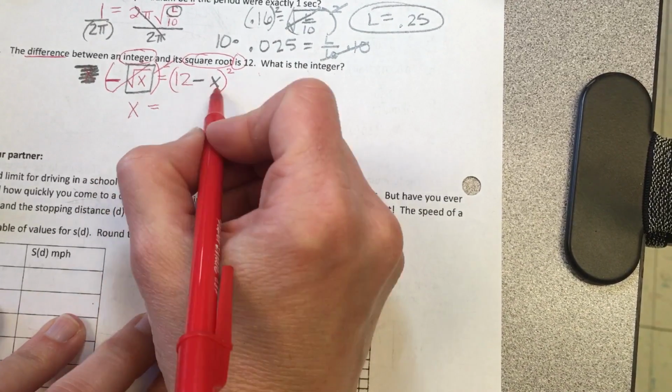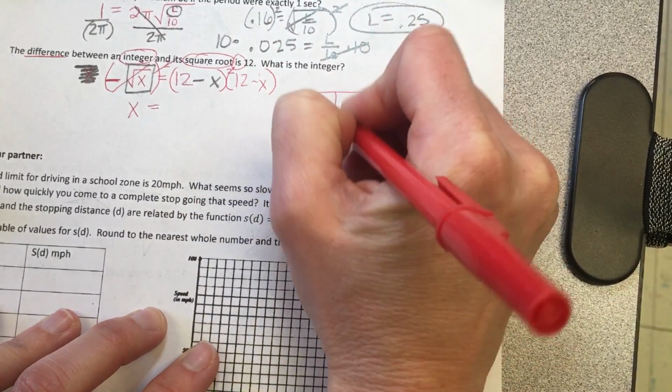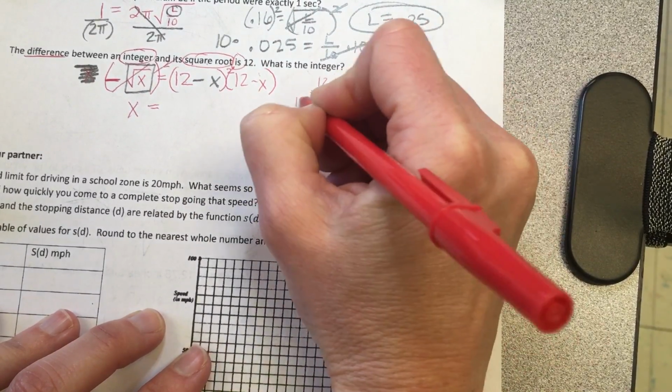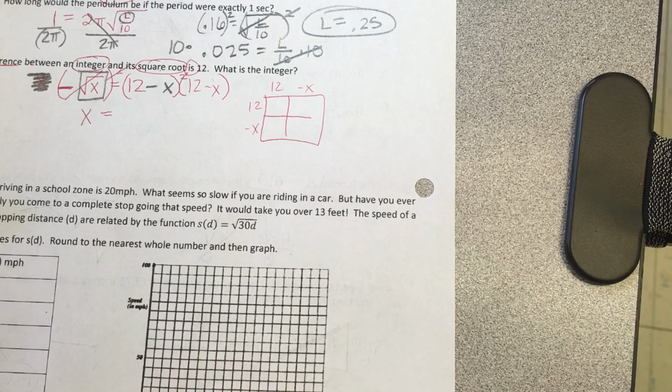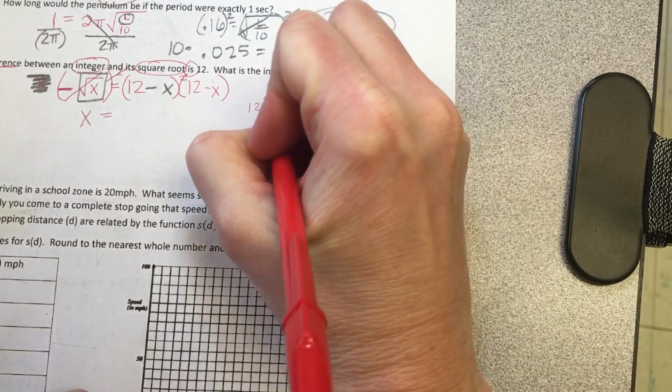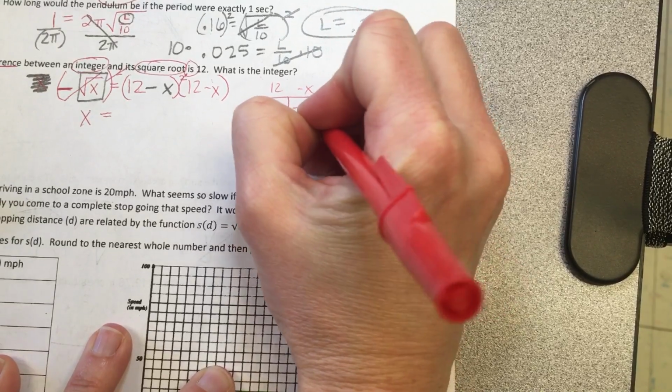I heard somebody say it. The box, because you write it twice. All right, 12 times 12. 12 times negative x, negative 12x.